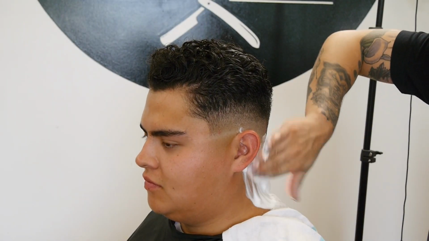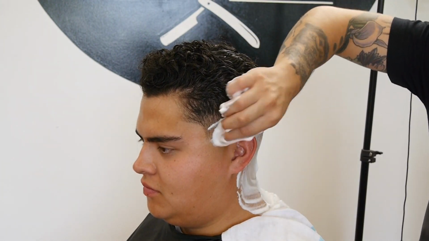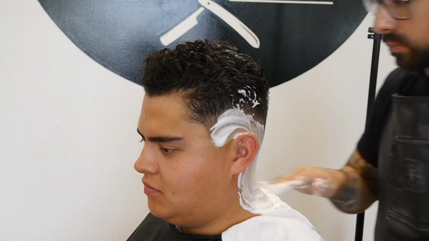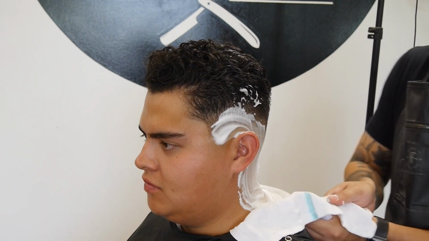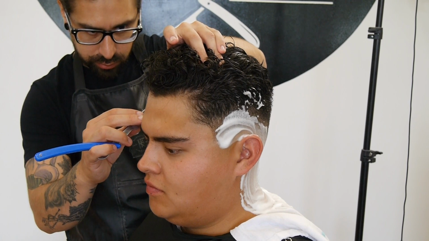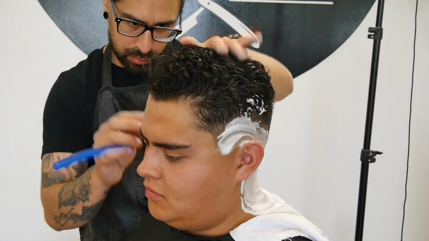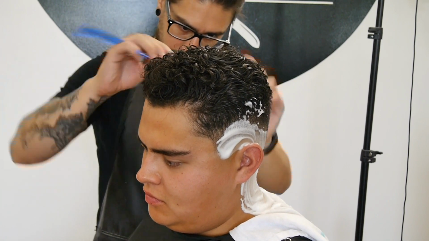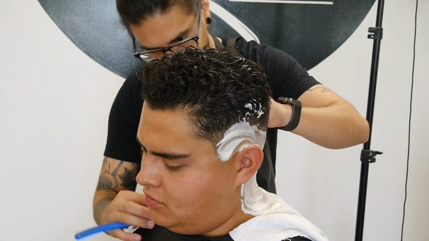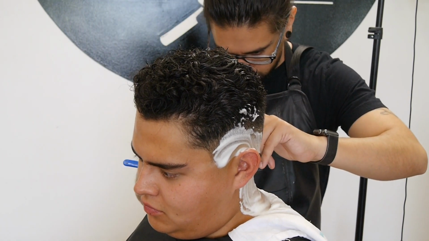And then we are going to finish it up with some more lather here. And then we are going to shave with our straight edge right underneath. Like I said, we are doing this just to clean up any other hair that we might have missed with the balders. And also it just adds to the service. It keeps it a little bit different from other skin fades, and also gives it that old school vibe. So I really like doing this with my clients on all the skin fades and razor fades.